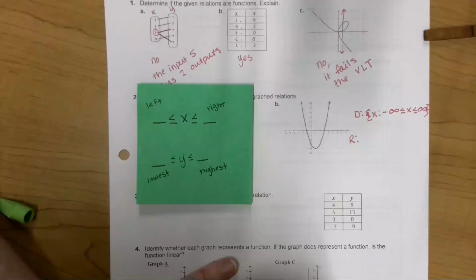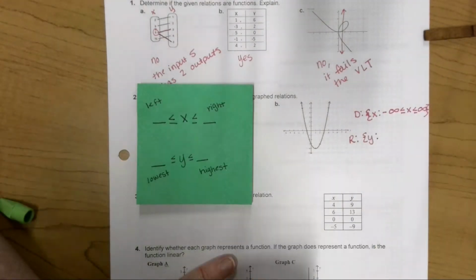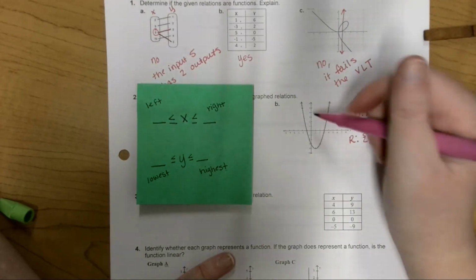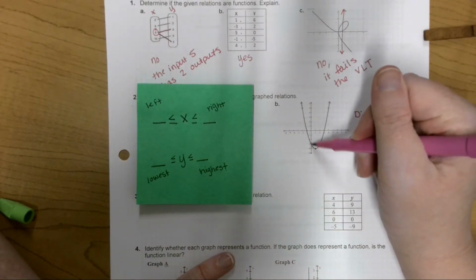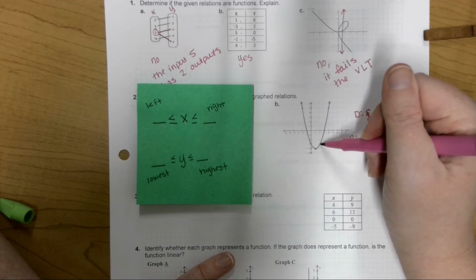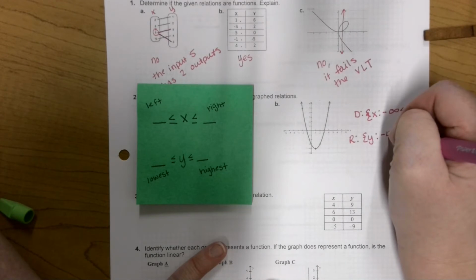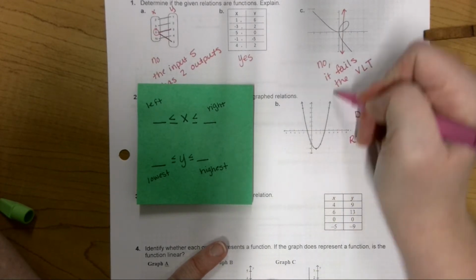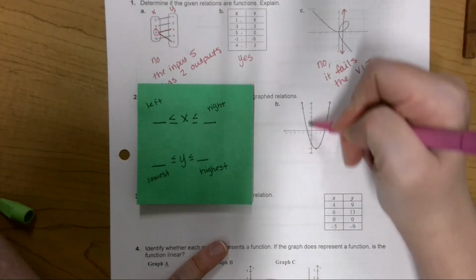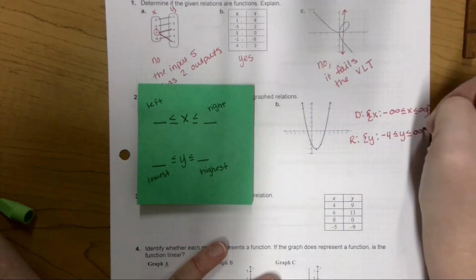Okay, range. My lowest point is -4. It does not go past that -4. That's the lowest it goes, and it turns around and goes back up. So -4 is my lowest point. But going up, it goes up forever because of those two arrows. So it goes up to positive infinity.